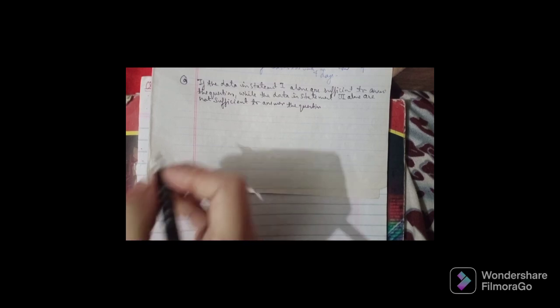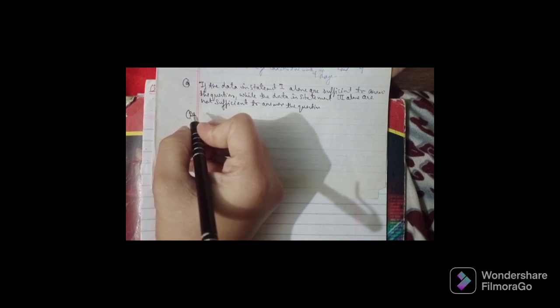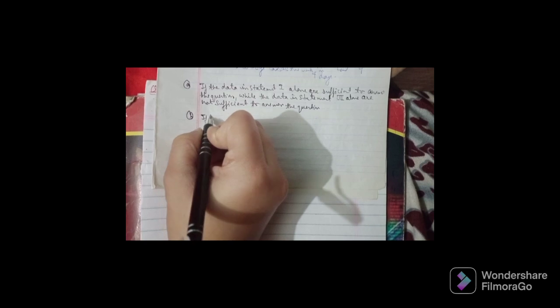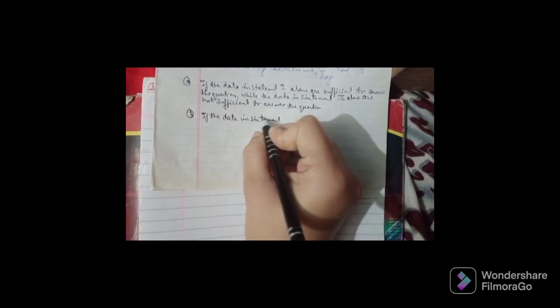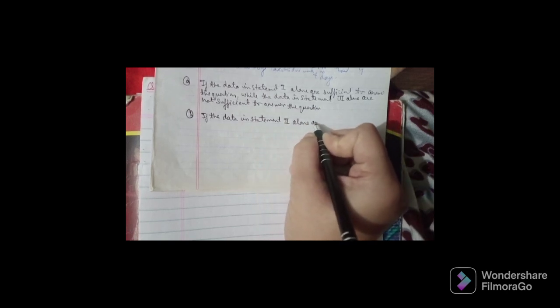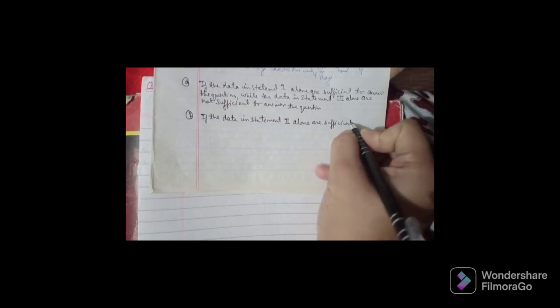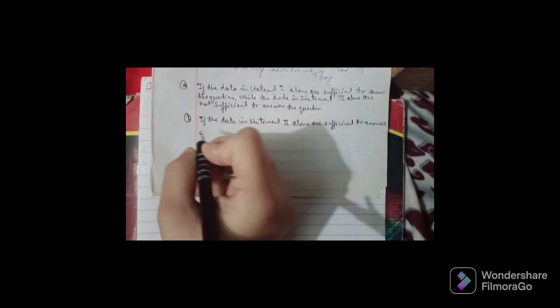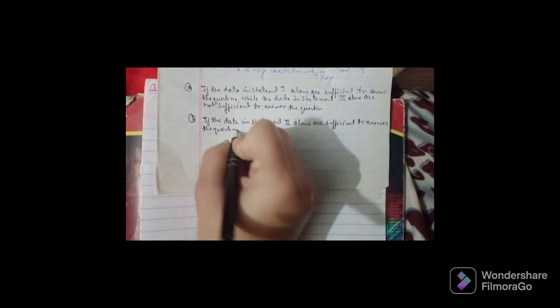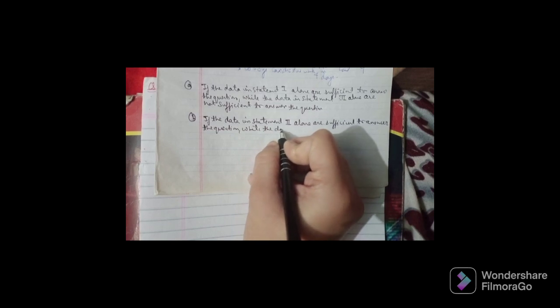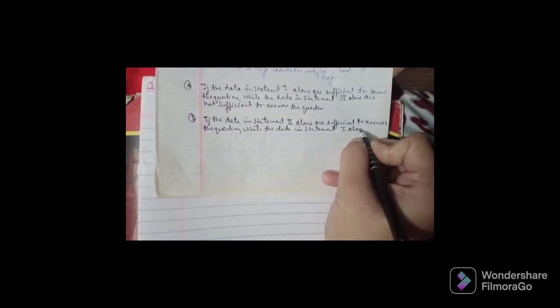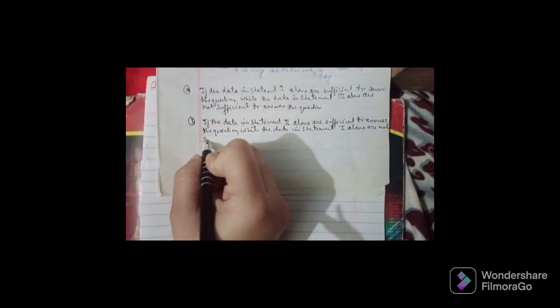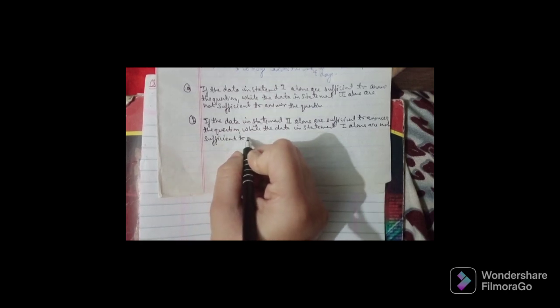You will choose B if the data in statement 2 alone are sufficient to answer the question, while the data in statement 1 alone are not sufficient to answer the question.